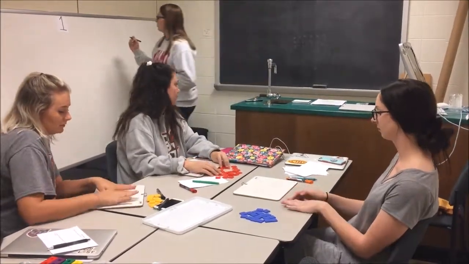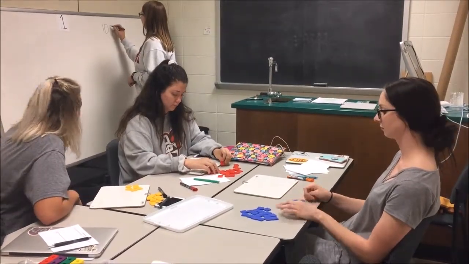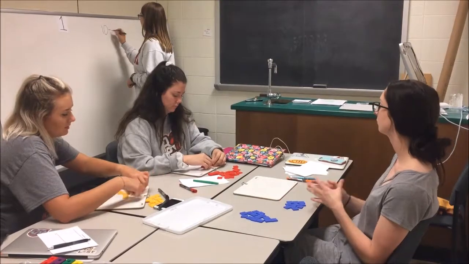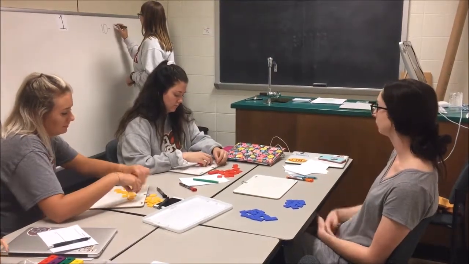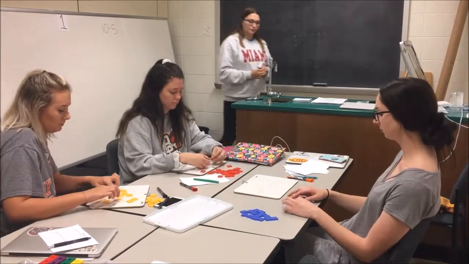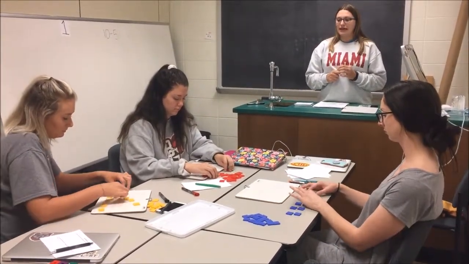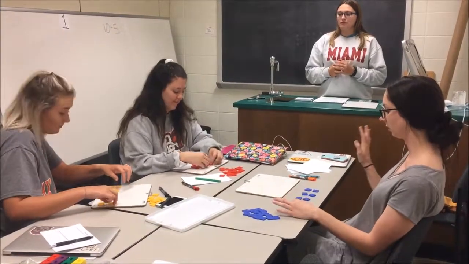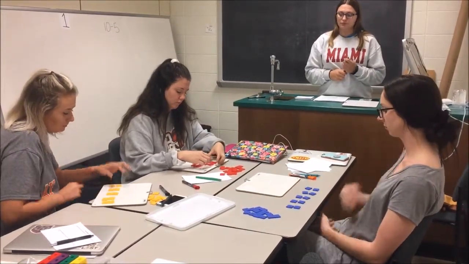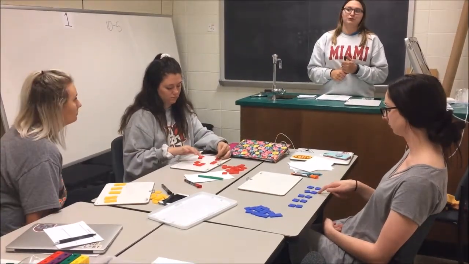This time we'll do 10 divided by 5. So get 10 pieces, and then you're going to divide it into how many groups? 5 groups. And if you think you know the answer, put your finger on your nose.